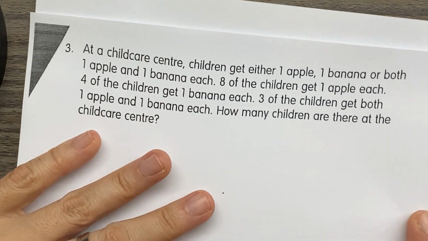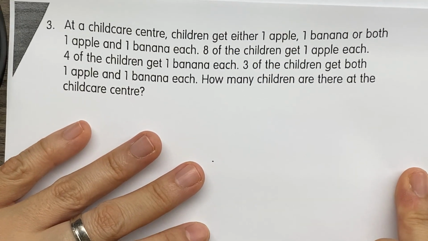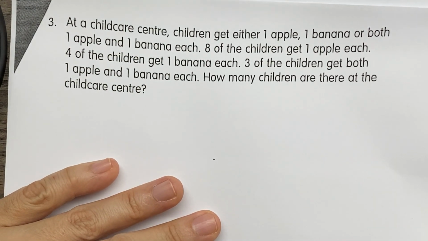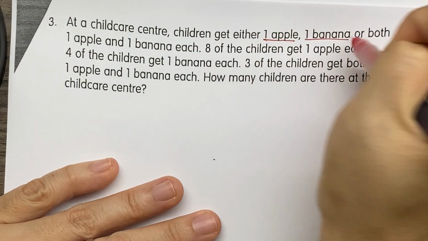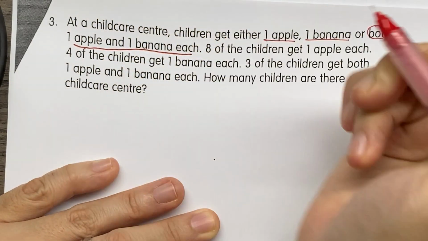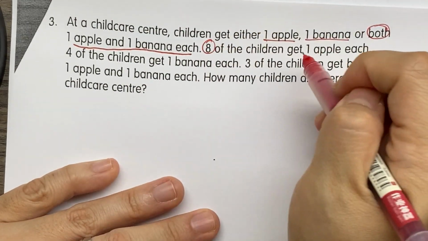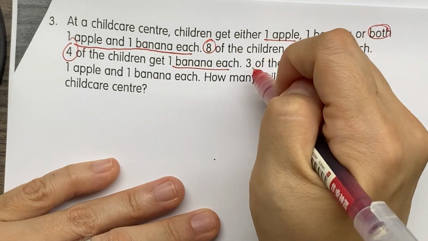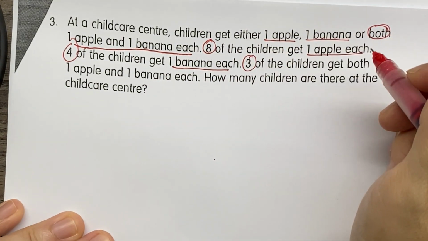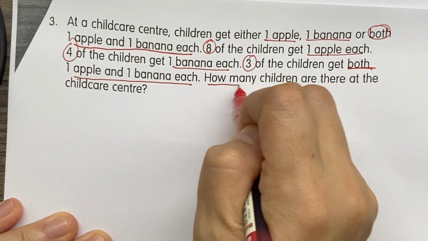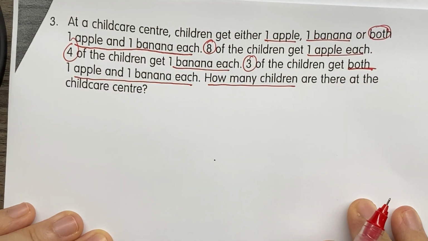Okay? So I'm going to go to question 3. Now, by now, you should have a good understanding of how to do questions like that. So the question changes, but the concept is the same. At the childcare center, children can get either 1 apple, 1 banana, or both, 1 apple and 1 banana each. Now 8 of the children get 1 apple each. 4 of the children get 1 banana each. Now there are 3 children who actually got both 1 apple and banana each. So both. So they're asking how many children are there at the childcare center.